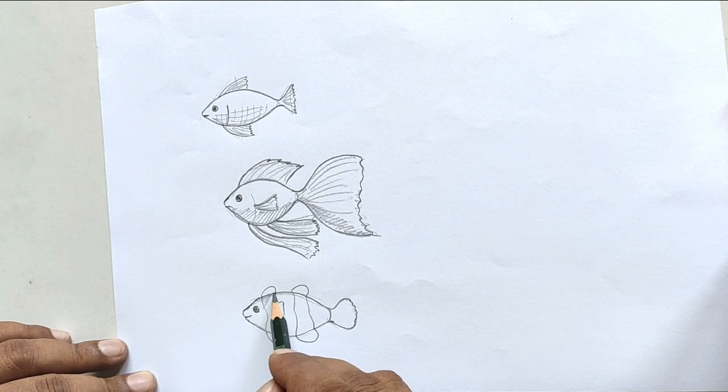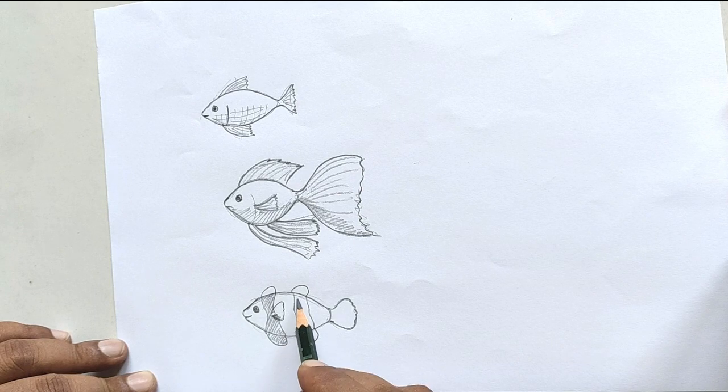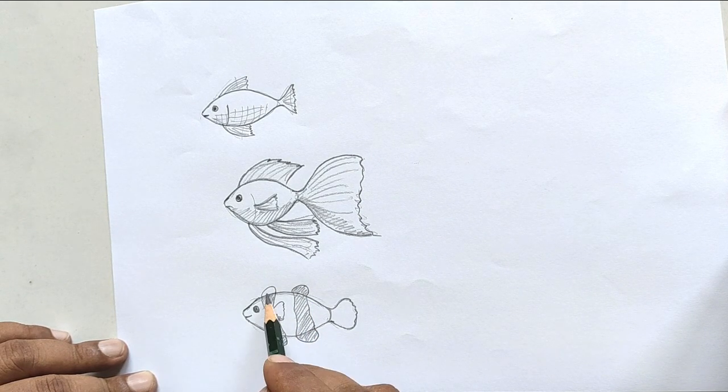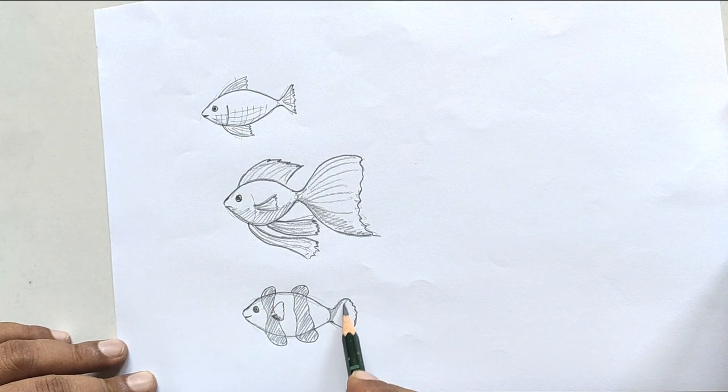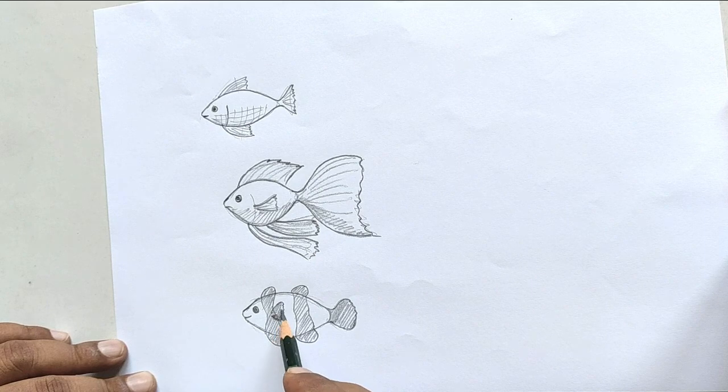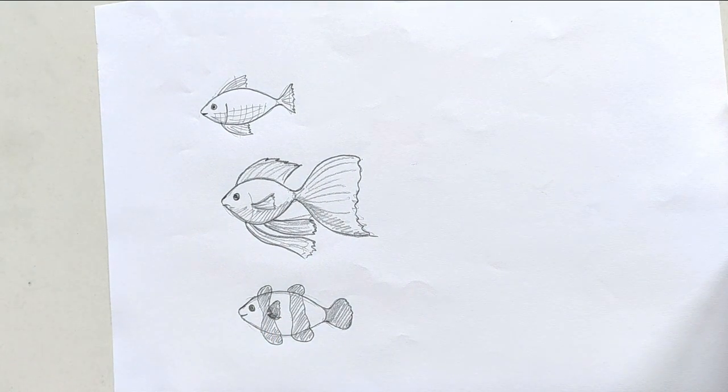And this particular part is in orange color. So if you just put it in orange color, it will look nice. And even the tail is in a darker color. So this is a typical clownfish.